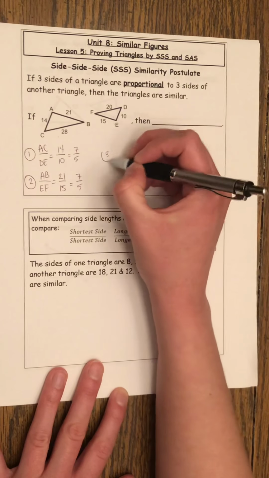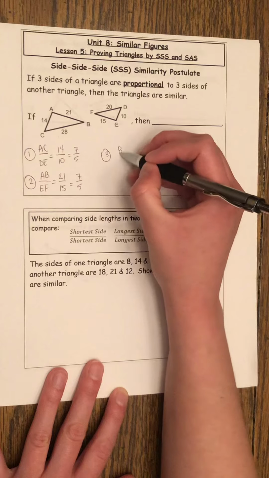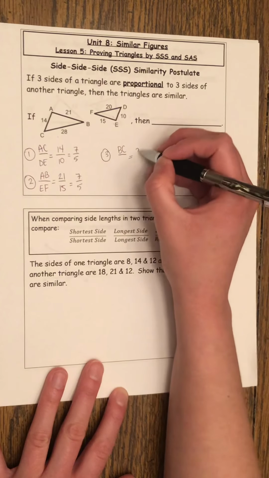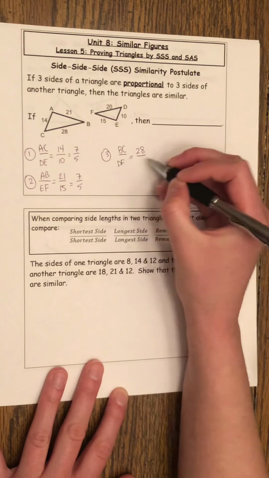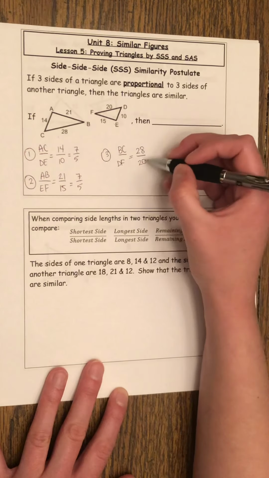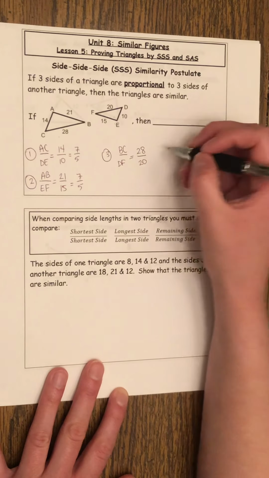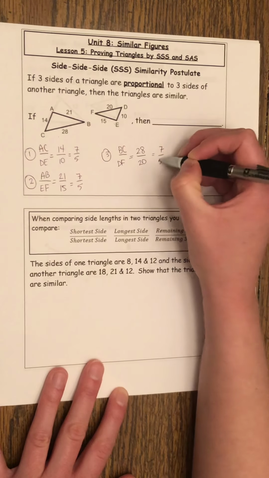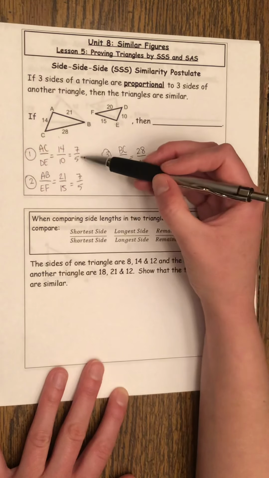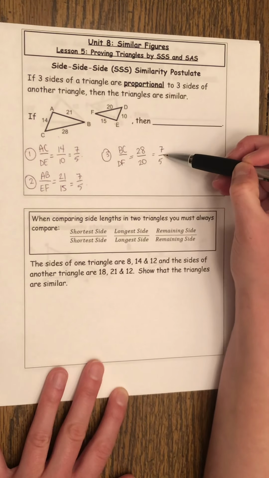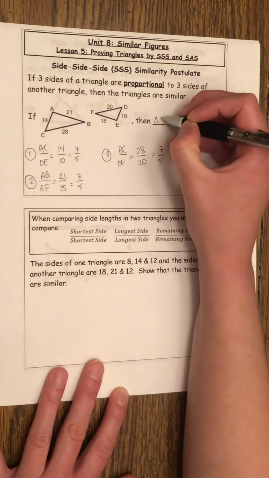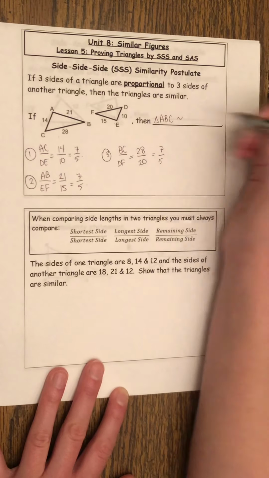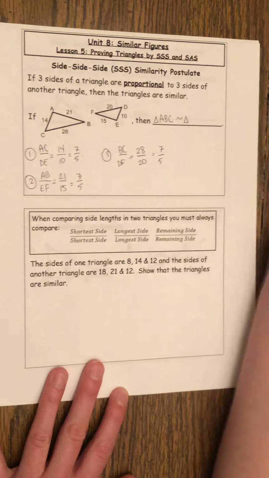My third pair is the longest side in the two triangles, BC and DF. If I take out a common factor of 4, I also get 7/5. Since all 3 ratios are equal, the 3 pairs of corresponding sides are proportional, so I can say that triangle ABC is similar to the second triangle.